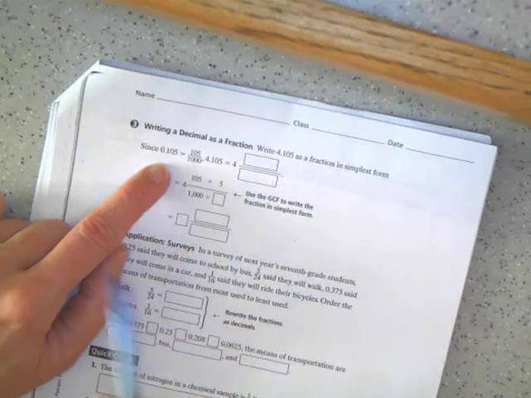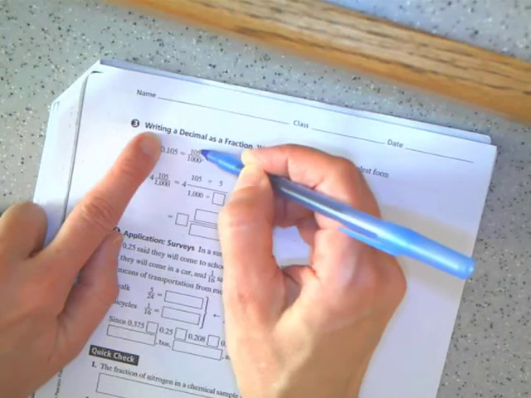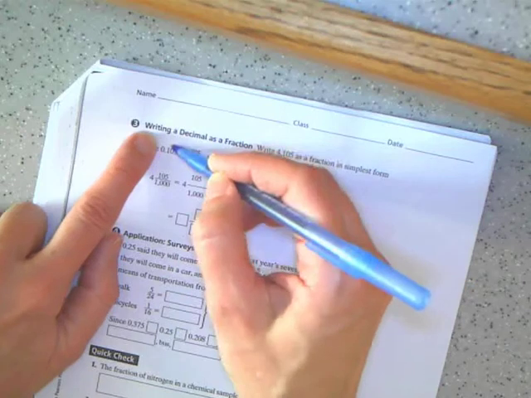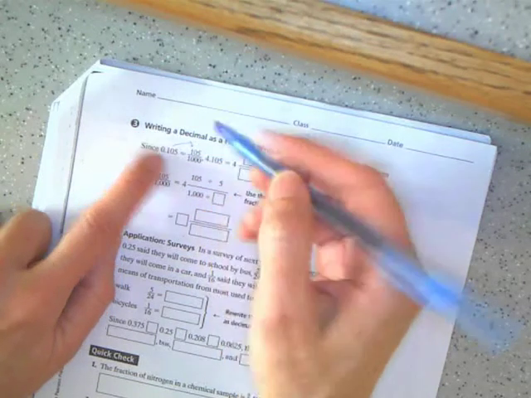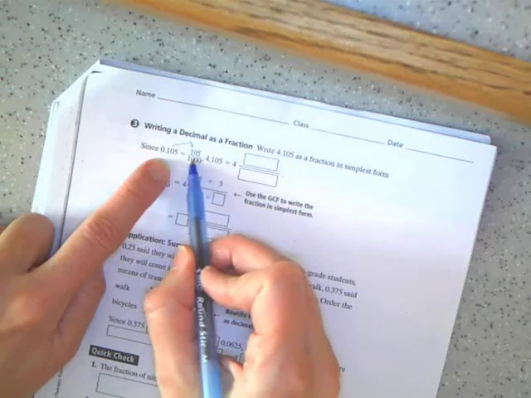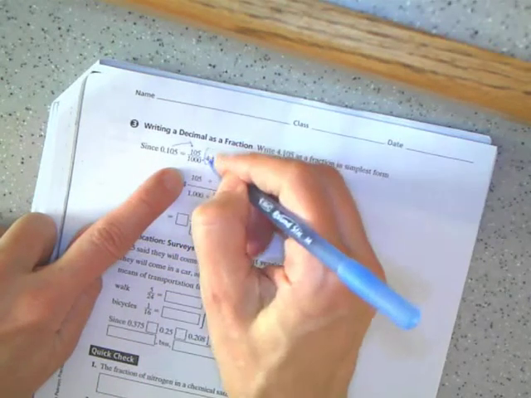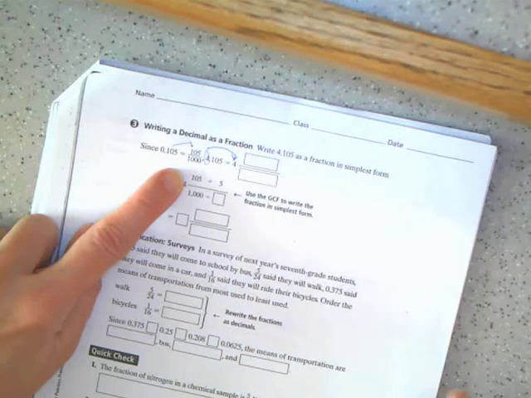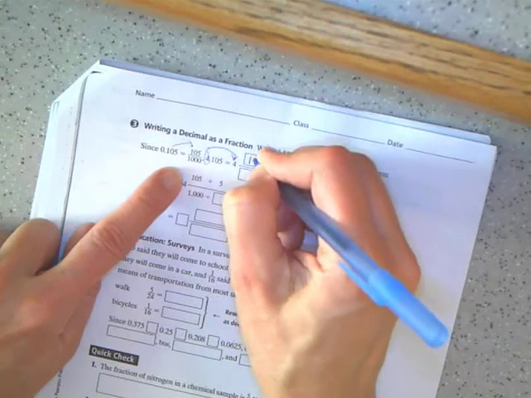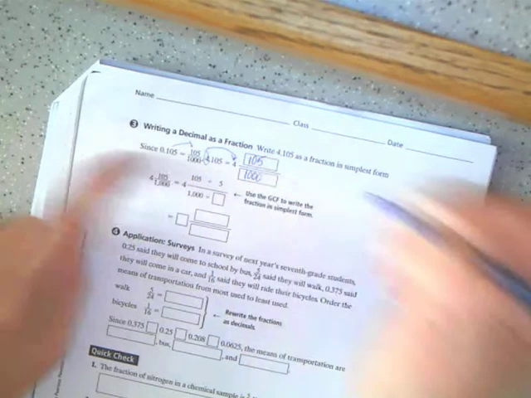If you get confused with the name of your places, a nice little trick is if there are 3 digits on the top of a decimal that you're converting to the fraction, then you should have a 1 followed by 1, 2, 3 zeros on the bottom. Okay, the 4, you really don't have to worry about it because it's still going to remain a 4. It's the whole number. Okay, so the whole thing is 4 and 105 1,000ths.